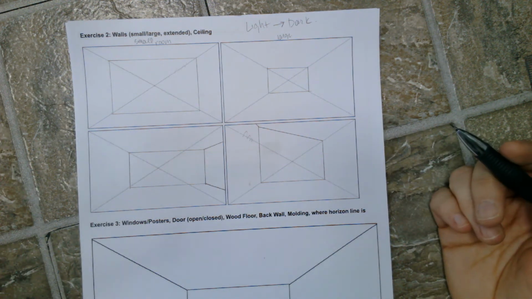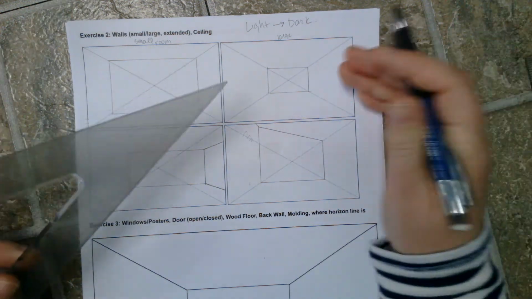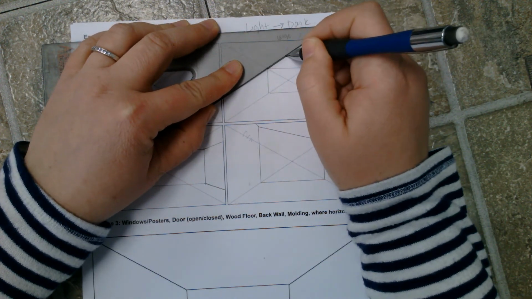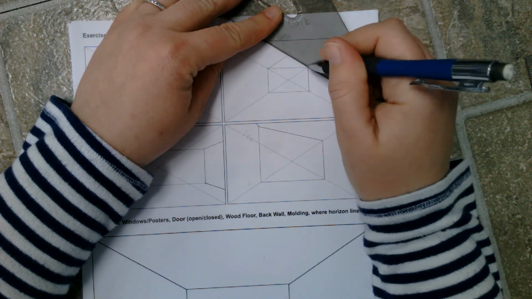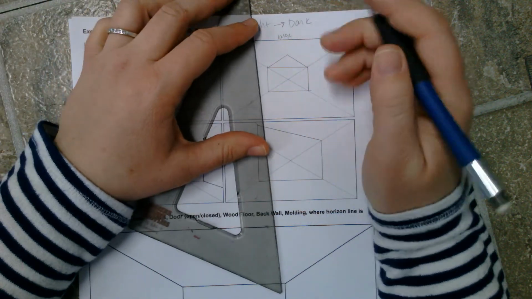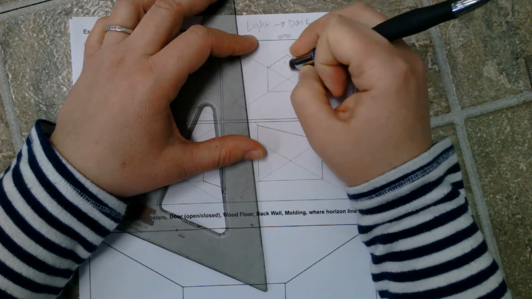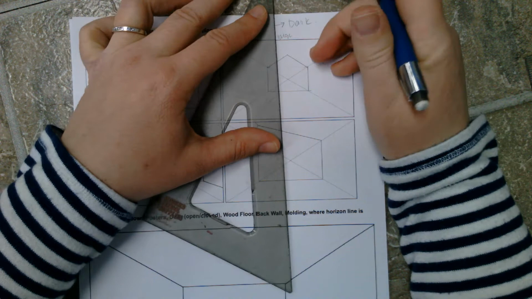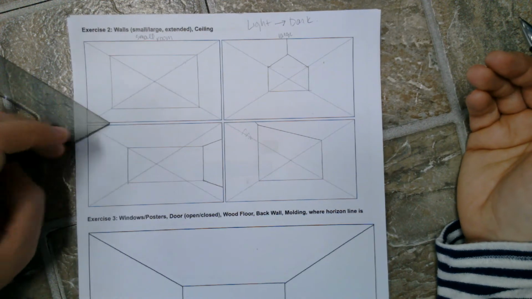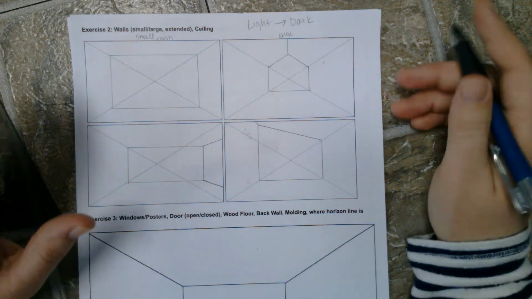One last thing I want to show you that's really cool. We're going to change the top of this. So let's say you really want a different kind of ceiling. We're actually going to put a triangle here. Where we want to connect, this line would actually go here. And we take this vanishing point and we go right up through the center. Like magic, right?